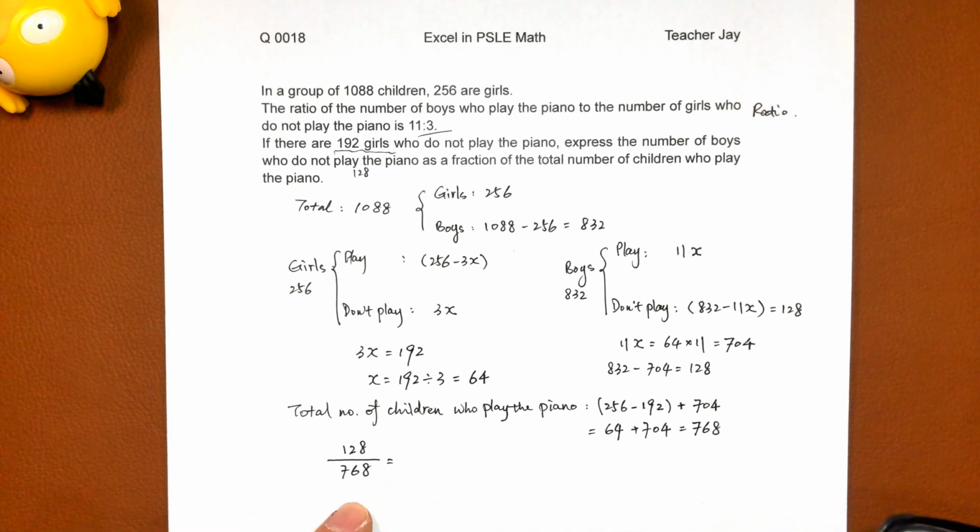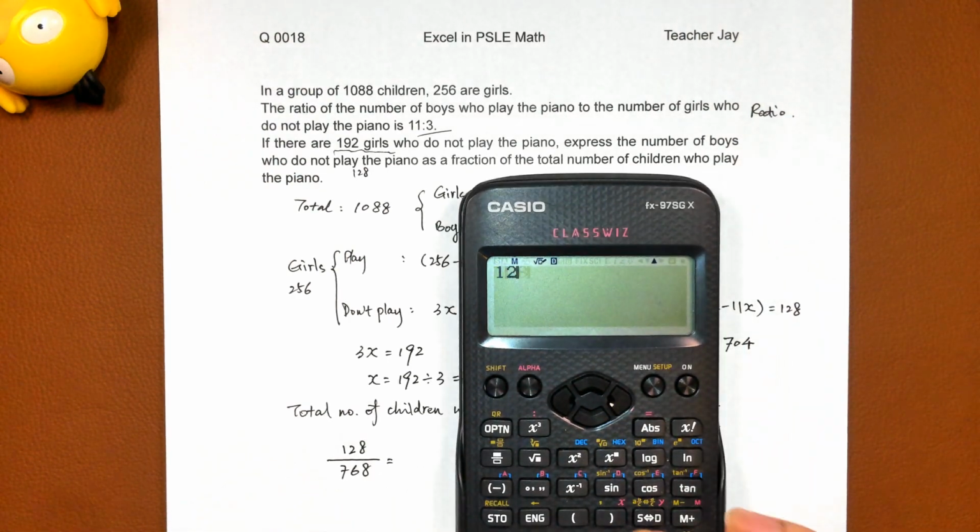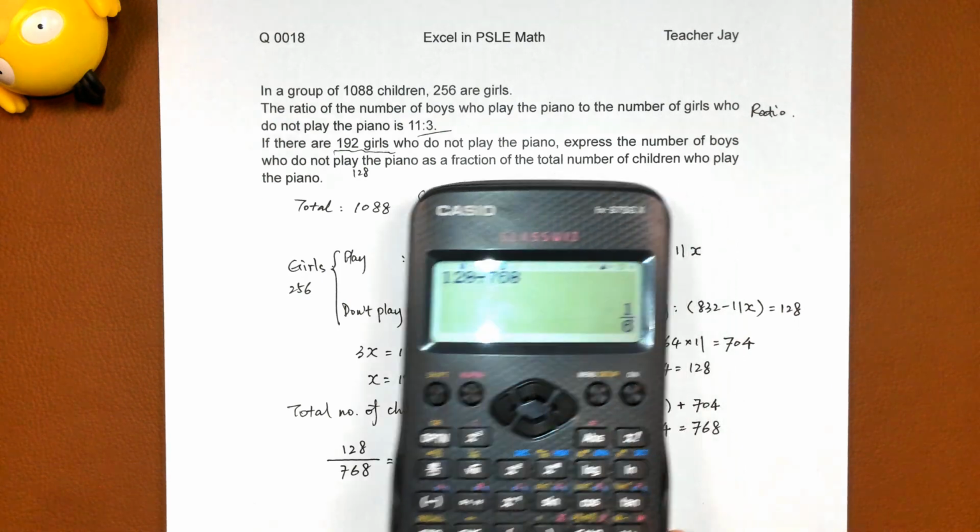Find the simplest form of the fraction. We use a calculator. Easier for us to do so. Divide by 768. Ta-da! 1/6.